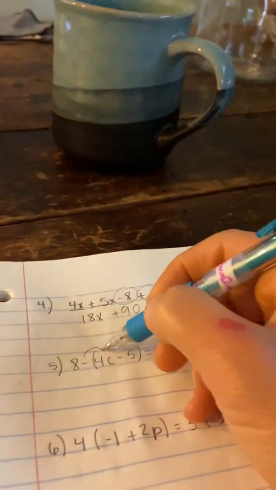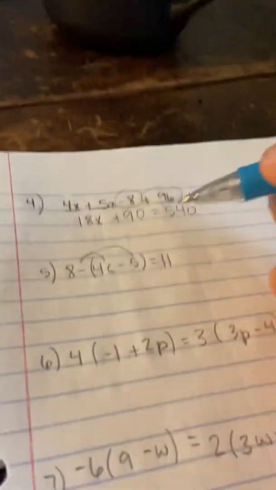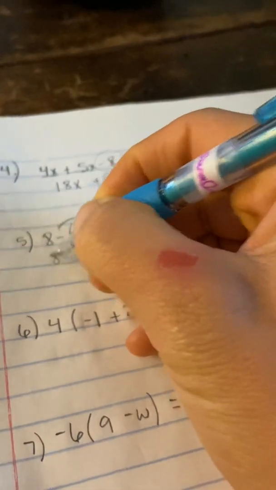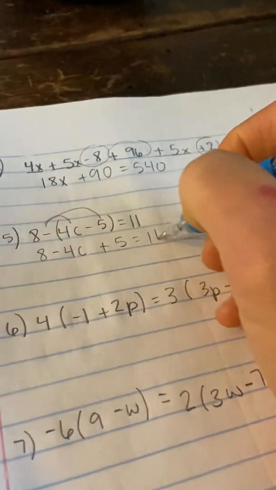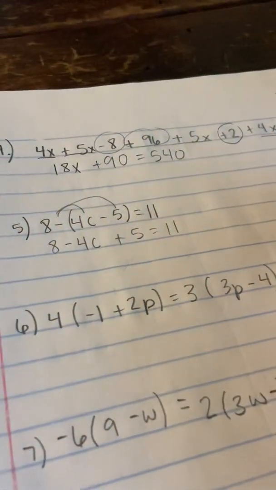Number 5, let's look at number 5, just in case you made a mistake on number 5. Distribute that negative, okay? So we've got 8 minus 4c plus 5 equals 11. And then combine those first, right? Okay.